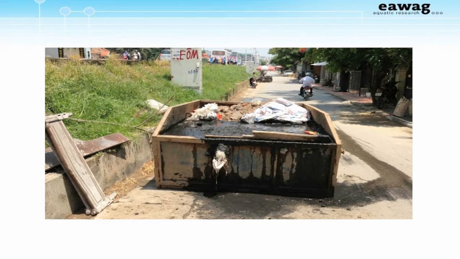In Hanoi, there is not a single legal discharge site for fecal sludge, so once it is collected, the truck drivers are forced to find a place to get rid of it. This is a dumpster on the street.